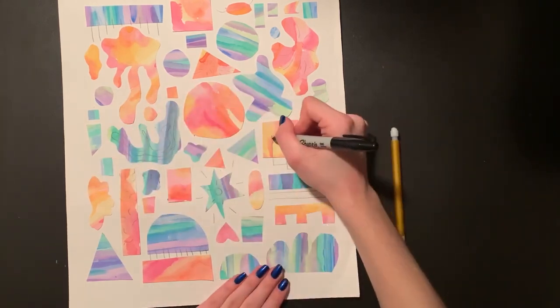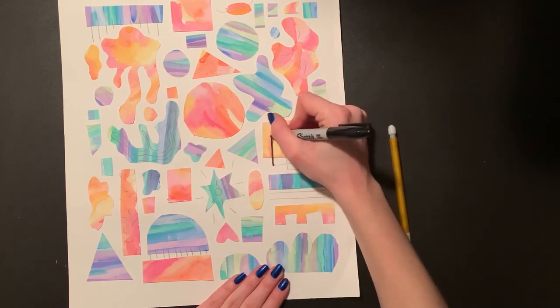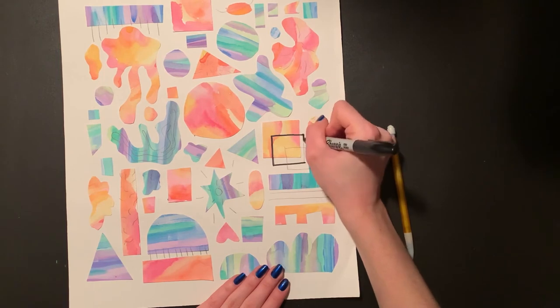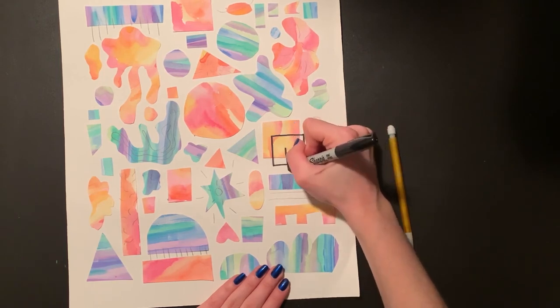I'm going to go in with my Sharpie, and I'm just going to trace over those pencil lines nice and carefully so they are easier to see.